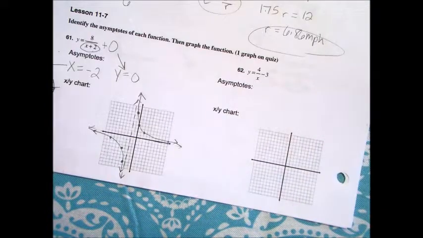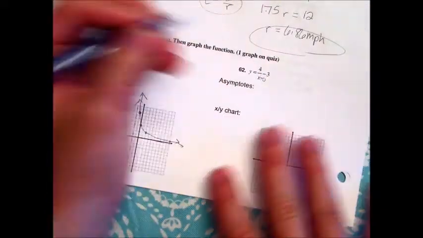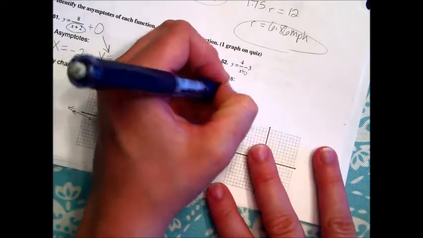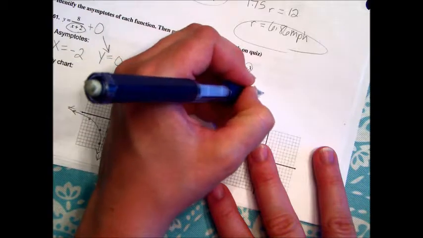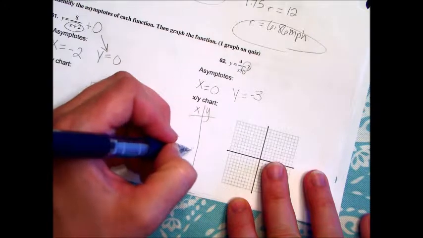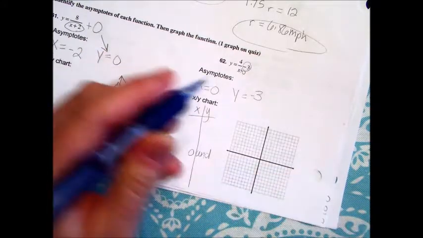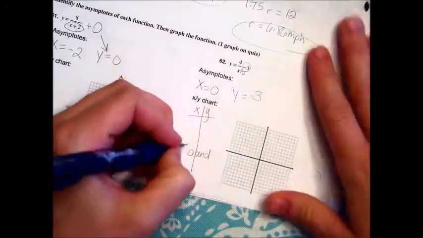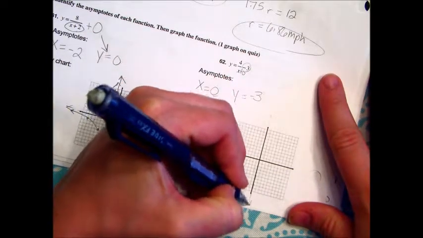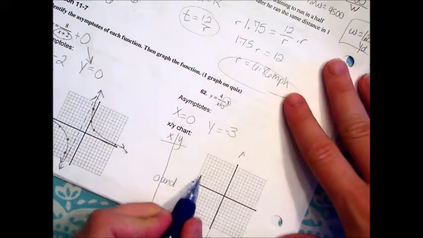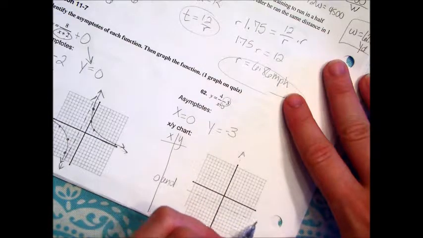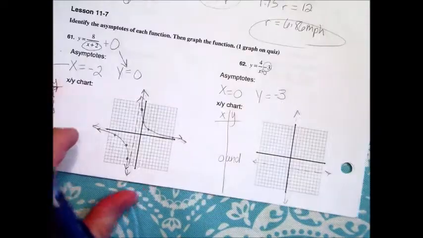All right, please remember there's a +0 down here with the x. So my asymptotes are x equals 0 and y equals the number in the back, -3. Make an xy chart with that x value in the middle because you know that's going to be your undefined point. Let's check out what happens. So at 0, we're going to have an asymptote, and at -3 on the y. Okay, let's see how we do.